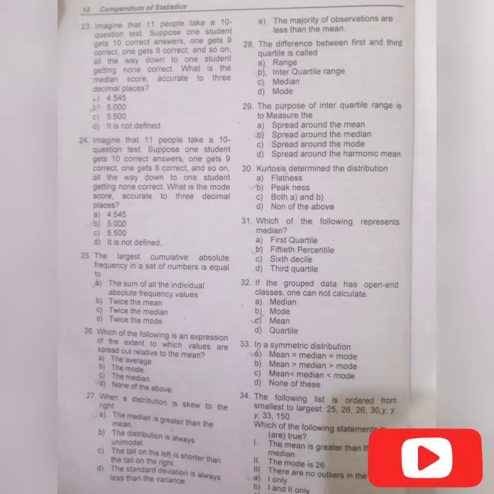30. Kurtosis determines the distribution's A, flatness, B, peakedness, C, both A and B, D, none of the above. The right answer is peakedness. Kurtosis finds the peakedness. The value is leptokurtic, mesokurtic, or platykurtic.